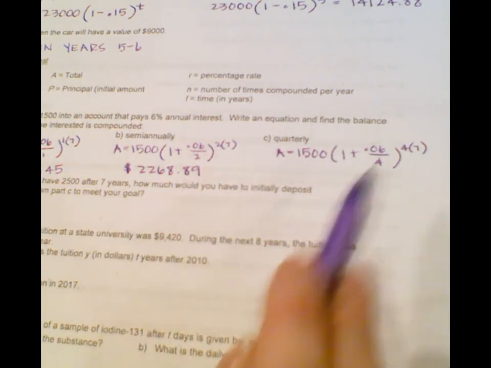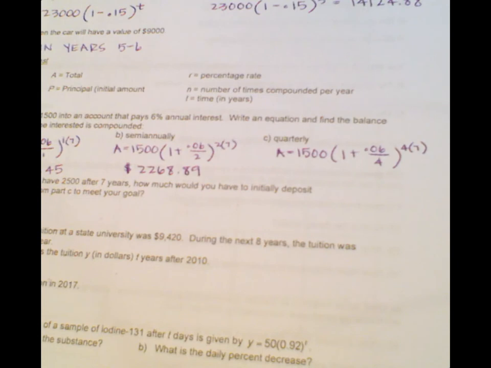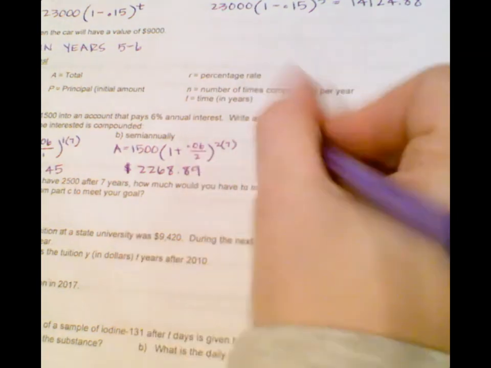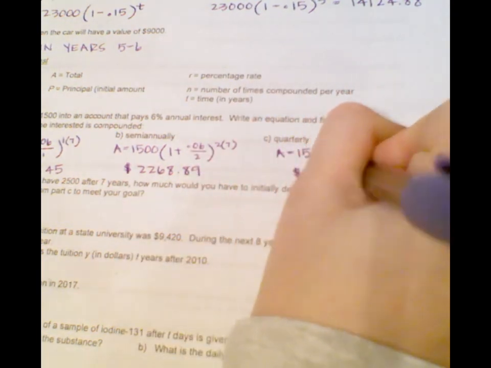I'm going to put this in my calculator, but make sure that you put parentheses around this or your calculator is not going to like it. So 1,500, 1 plus 0.06 divided by 4, raised to, then again, I'm just going to put 28 up there because I can do it in my head. And we get 2,275.83.